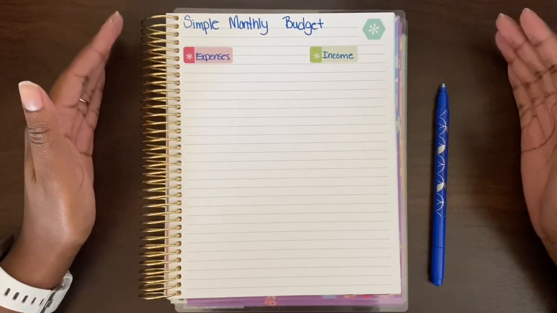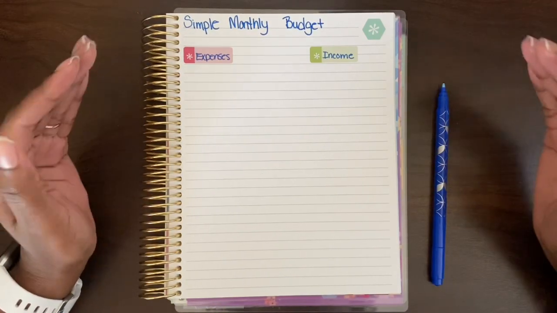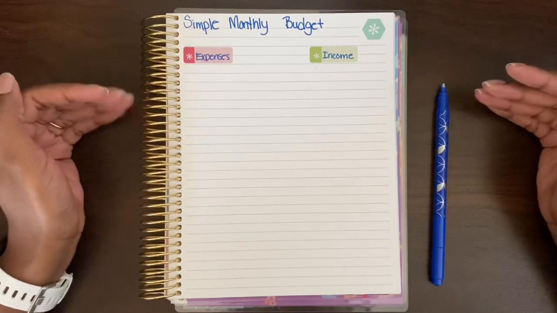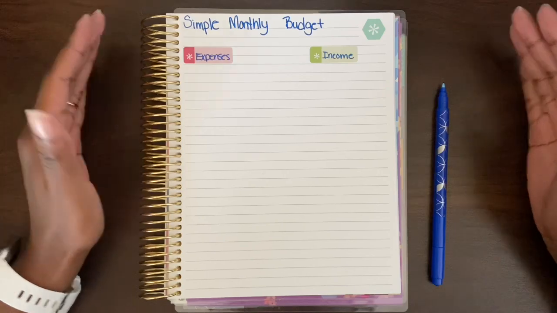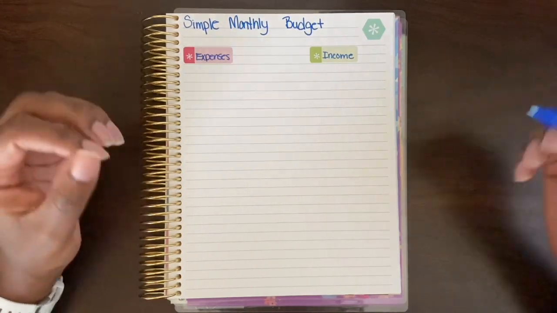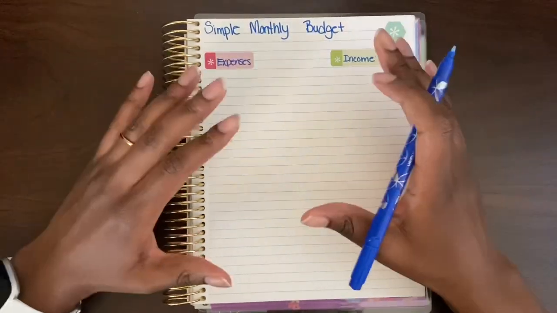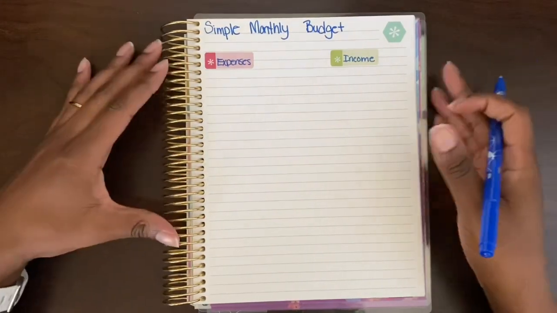For me and my household, me and my husband both have full-time jobs, and we get paid bi-weekly. I get paid bi-weekly, and my husband gets paid semi-monthly. So we normally get around 4 paychecks a month. So I like to write down how much we get every month and the date. So I'll start with that. These are not my real numbers. I'm just using a mock amount. So this is basically going to be a sample budget.